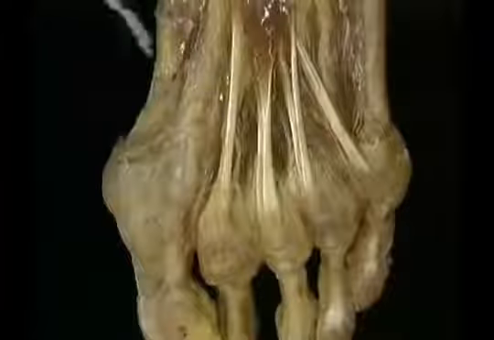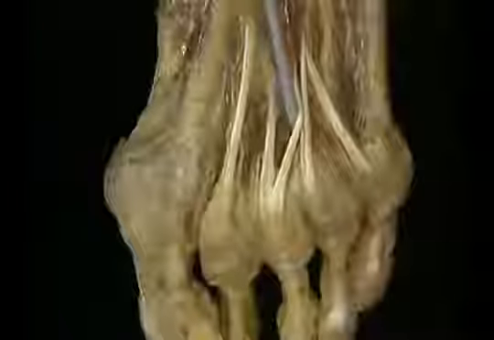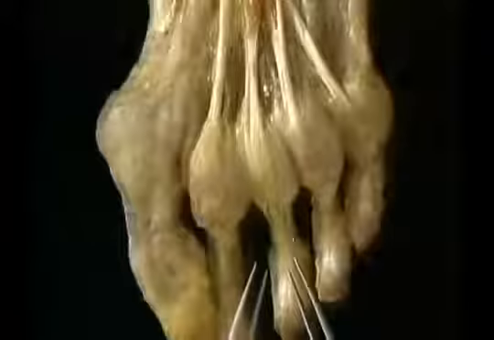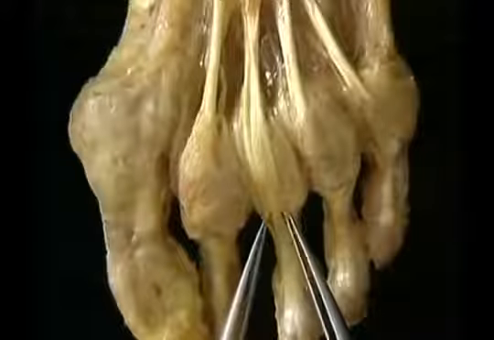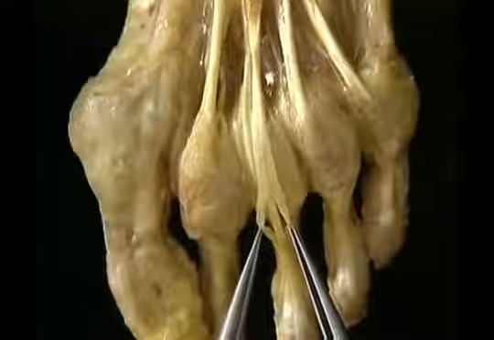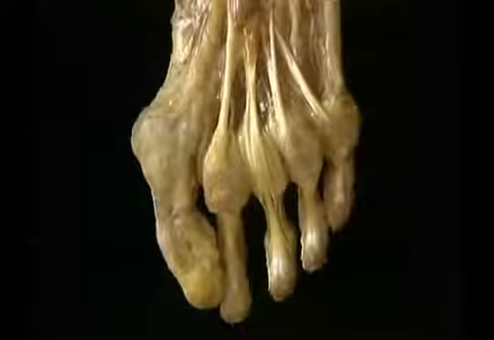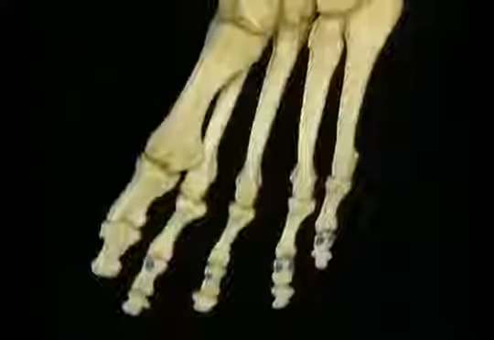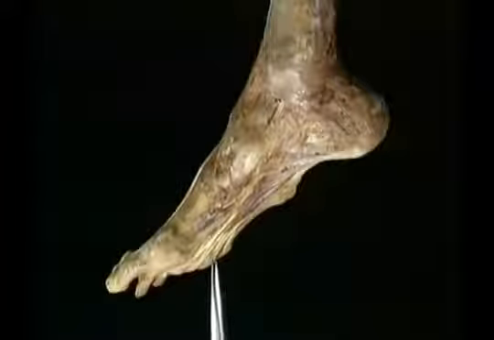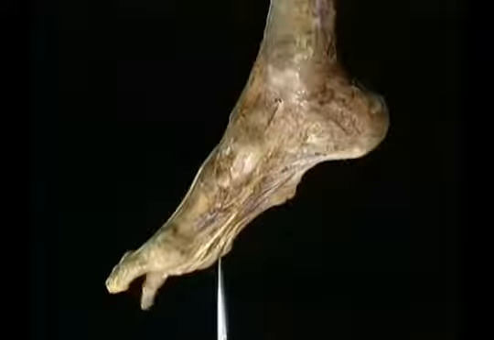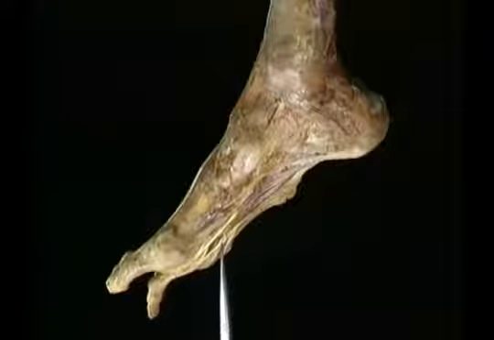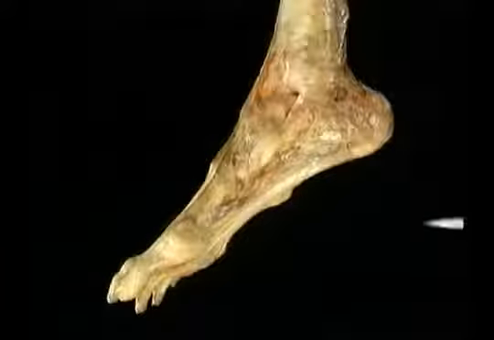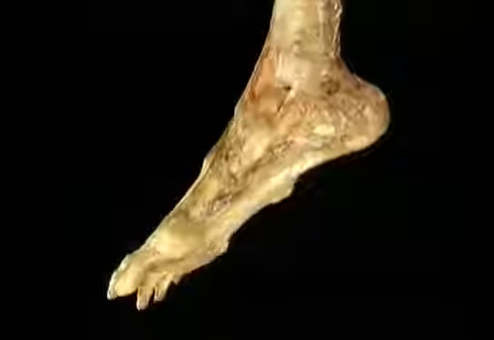Inside the tendon sheath, which we'll remove, the brevis tendon splits into 2 halves, which encircle the longus tendon. Flexor digitorum brevis inserts here on the bases of the middle phalanges. Flexor digitorum brevis assists in producing flexion at the PIP and MP joints. Lying superficial to flexor digitorum brevis is the plantar aponeurosis, which we've looked at already.